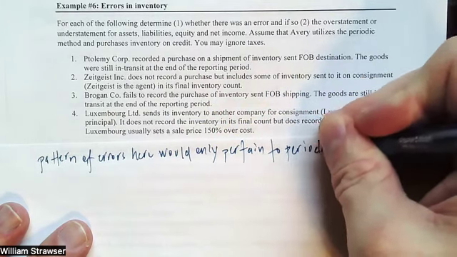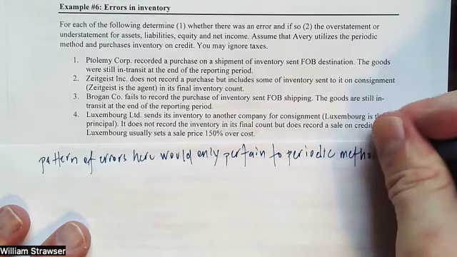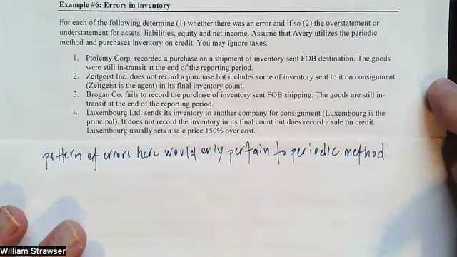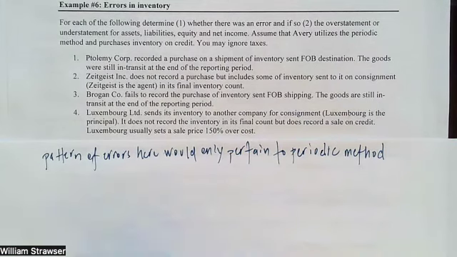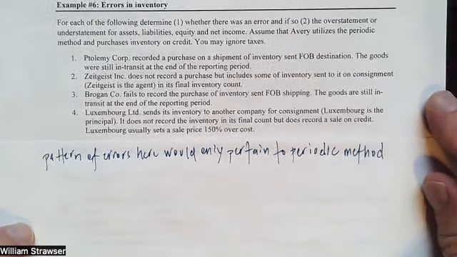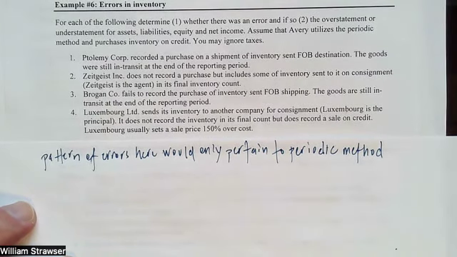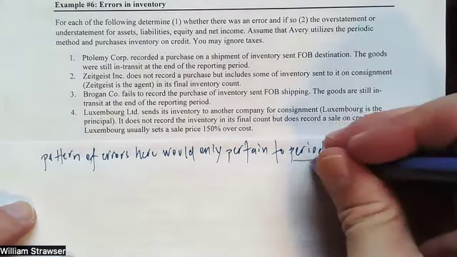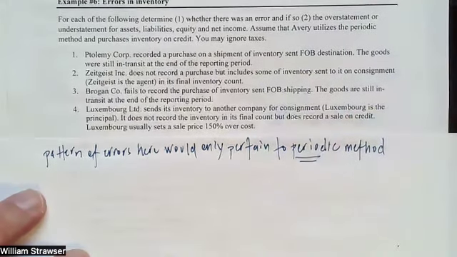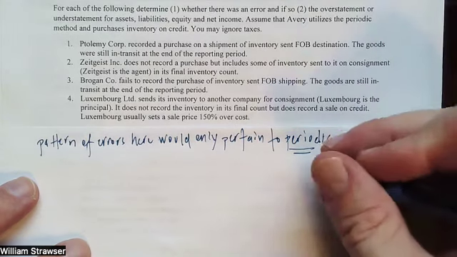Nonetheless, you're like, well, then why teach that? Because not many people use periodic, because it really helps you think through how errors in general can bleed over into numerous things. And the part that makes this one so interesting is that because we are under a periodic system, we are deducing cost of goods sold from our count of ending inventory.